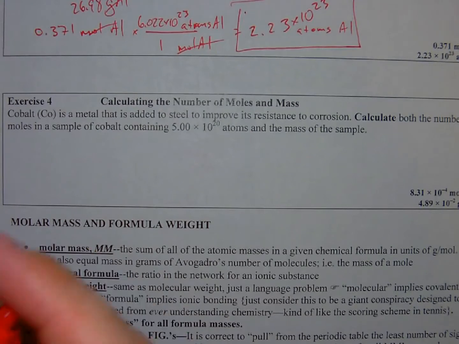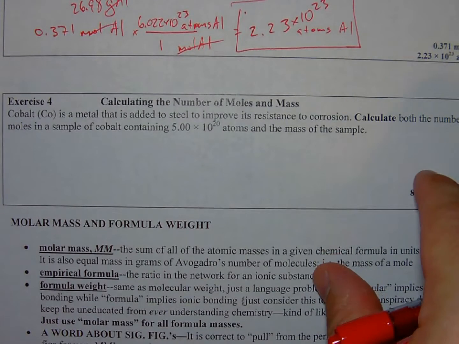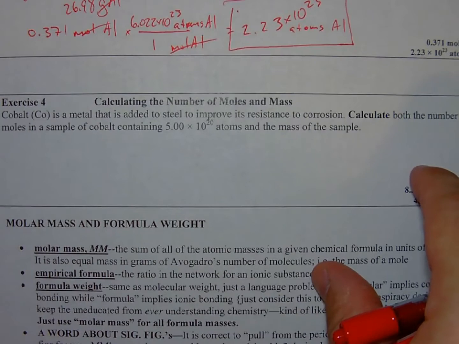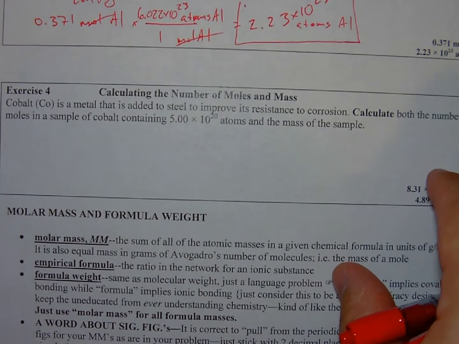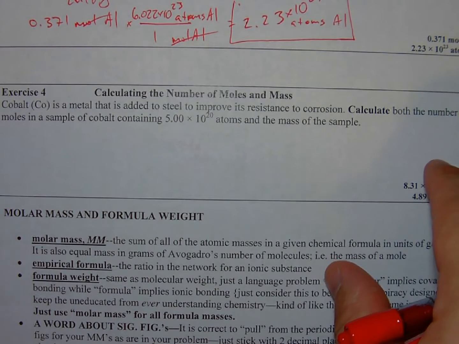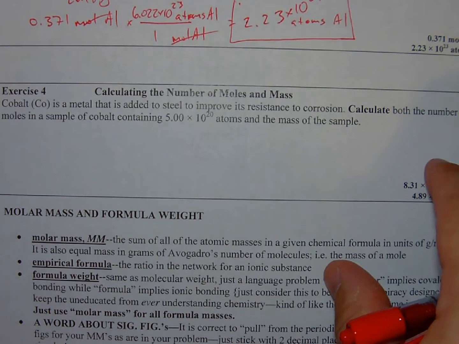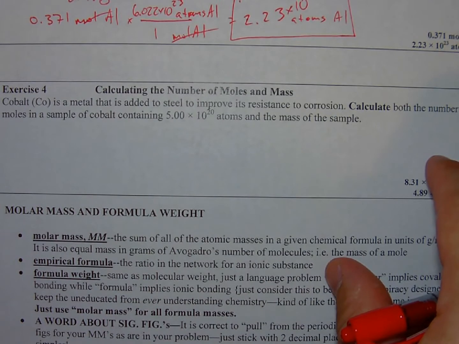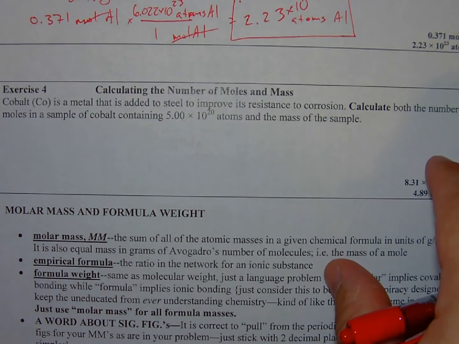Exercise 4, calculating the number of moles and mass. This is going to be another two-part exercise. Now, this is going to be a really nice example because on the AP exam, including the quizzes and tests that you will receive in this course, there are going to be a lot of multi-part problems where one value allows you to calculate the next prompt.